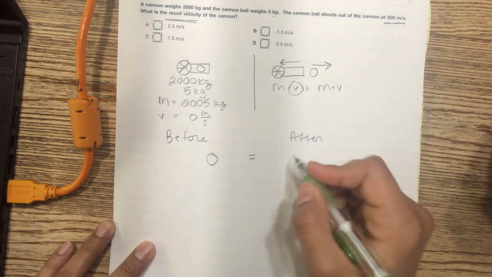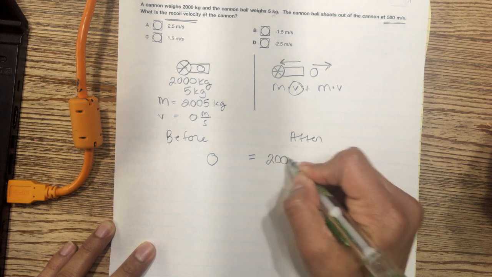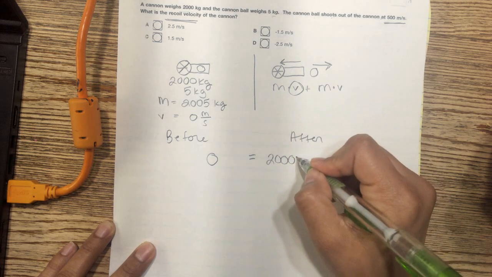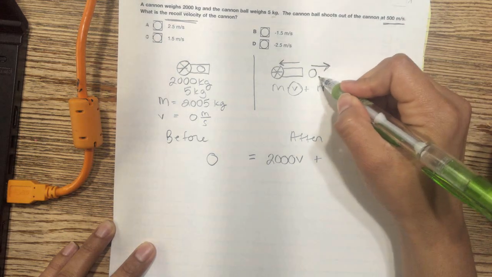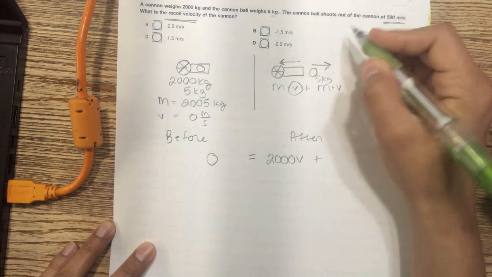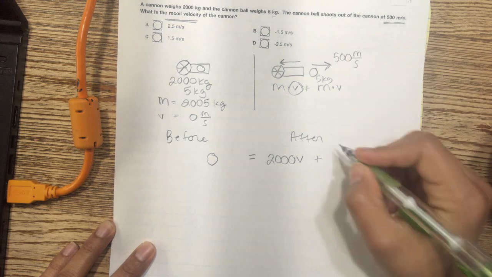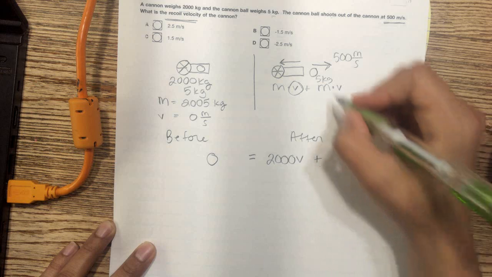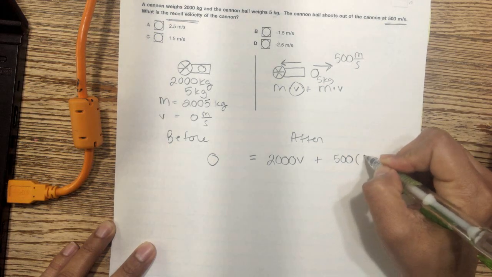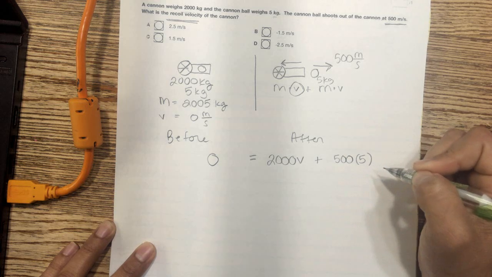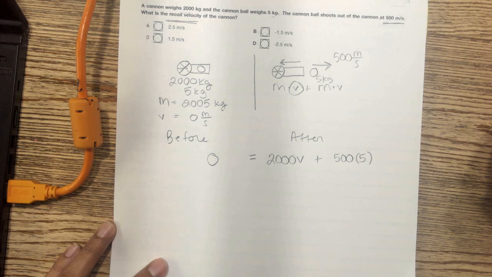The mass of the cannon alone is 2,000 times its velocity. The cannonball has a mass of 5 kilograms, remember, and it shoots out at 500 meters per second, so we can find its momentum by doing mass times velocity, 500 times 5. And then you just solve from there.